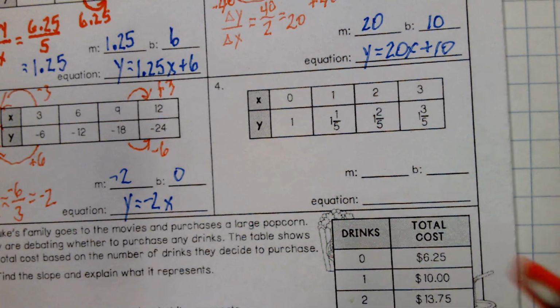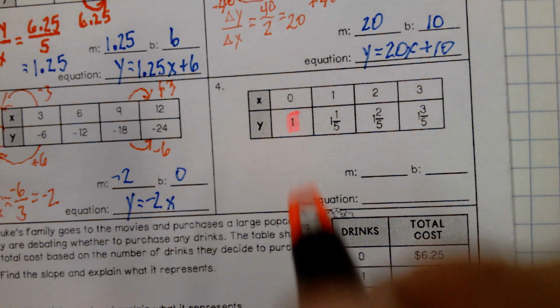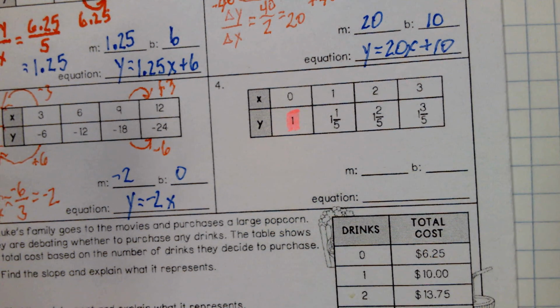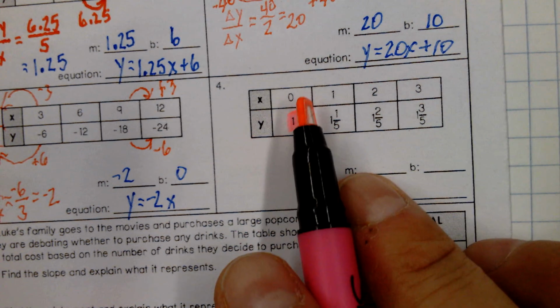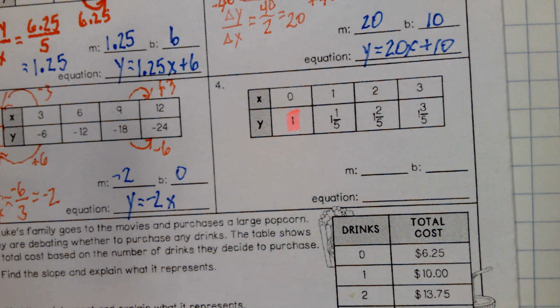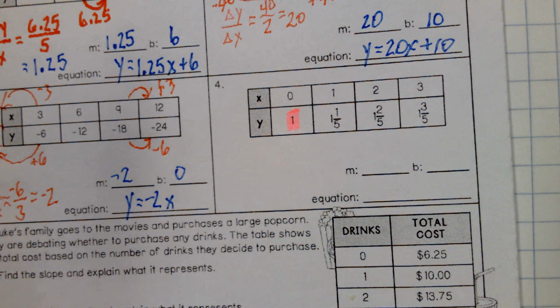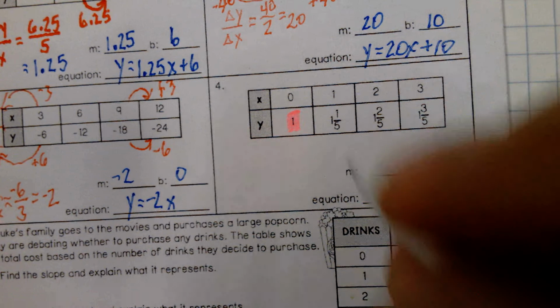Did you say B was 1? Oh no, B was 10. Well, it's 1 though. See? Oh, sorry, I'm looking wrong. M equals 5, B is 1, Y equals 5M plus 1. Okay. I'm sorry, I was looking at 2.